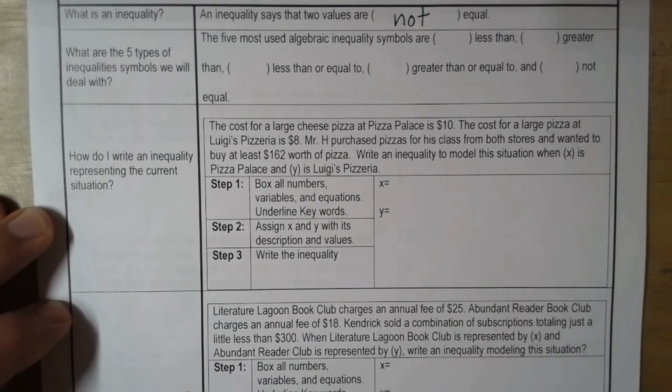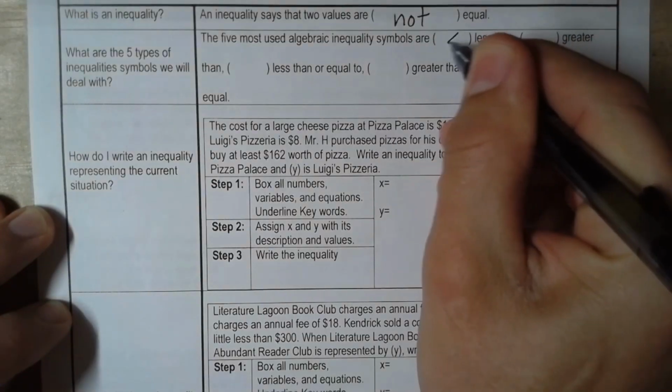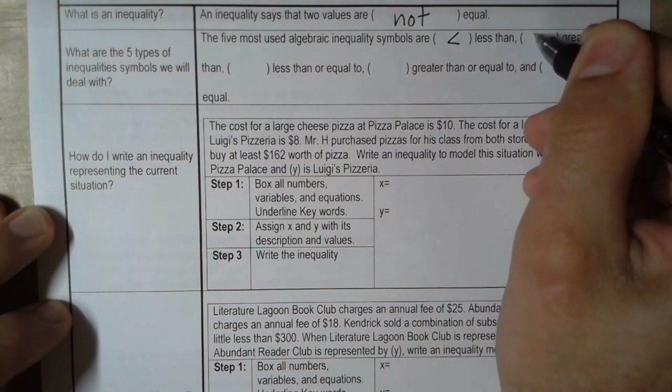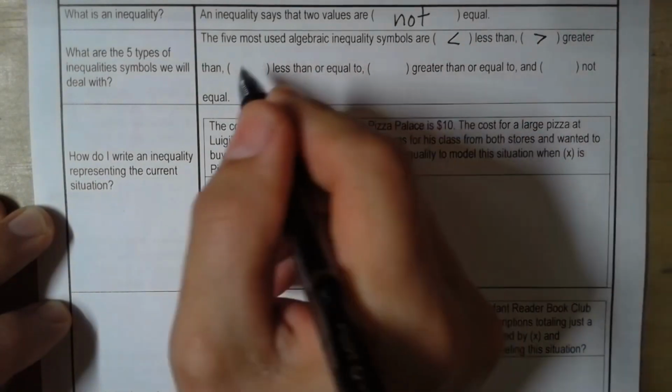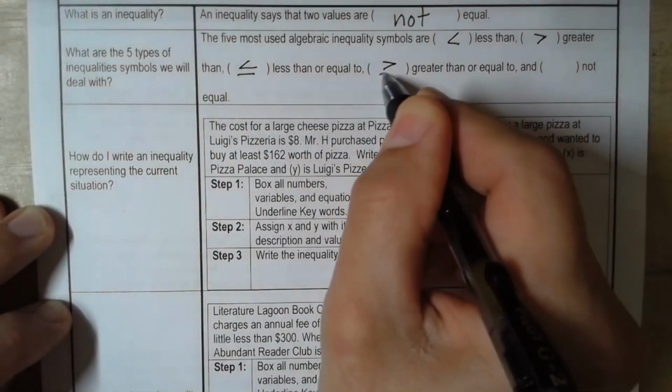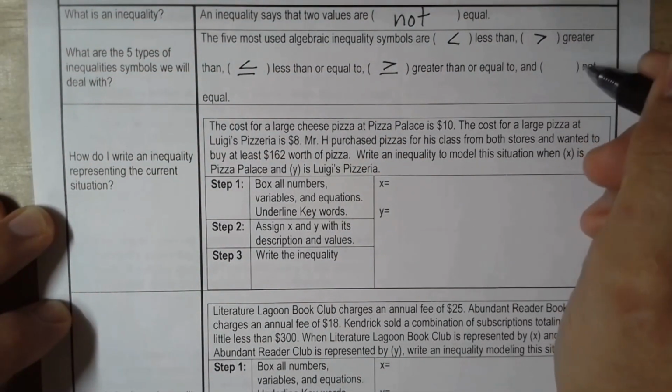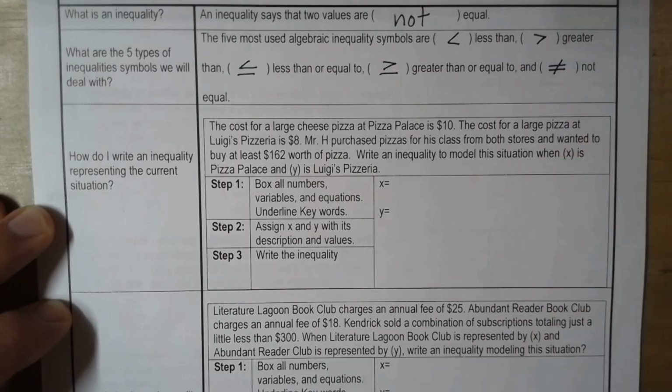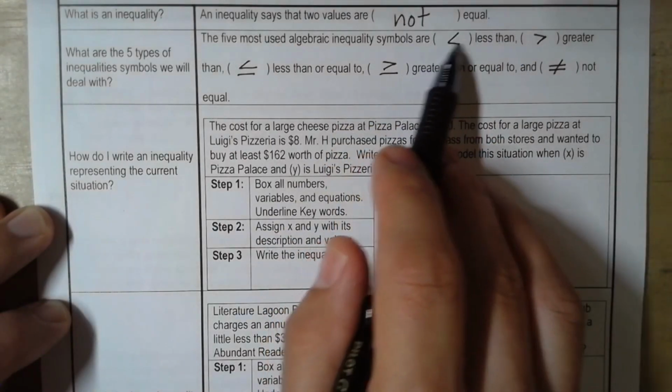Well, the 5 most used algebraic inequality symbols are less than, greater than, less than or equal to, greater than or equal to, and not equal. So those are the primary symbols that we use. And the first 4 are the ones we're going to be using the most. And you always read them from left to right.